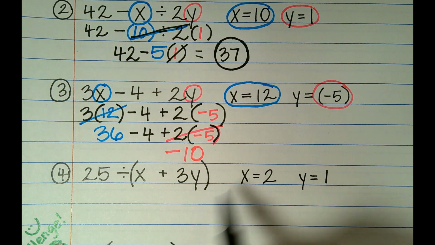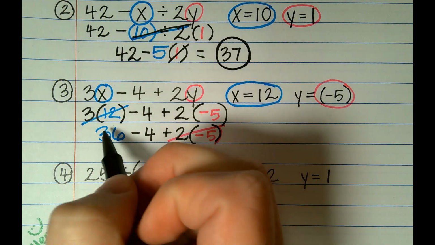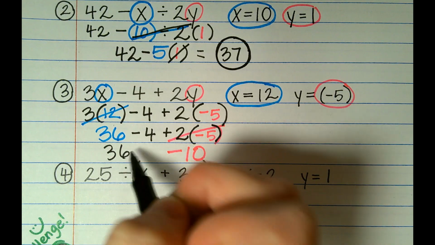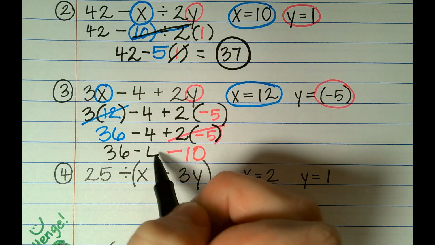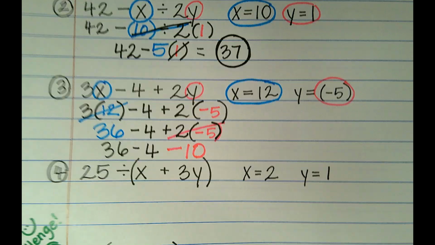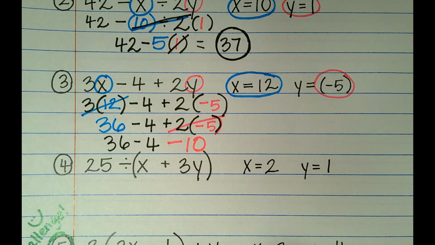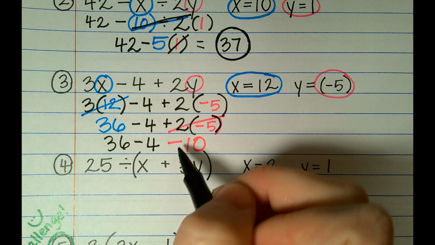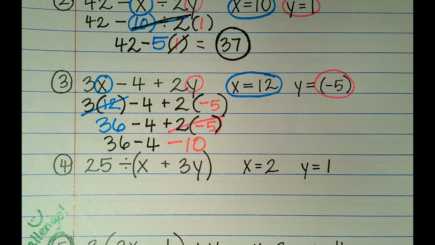So let's start breaking everything else down again. We've got 36 minus 4 minus 10. Guys, don't be afraid to speak up and stop me if we need to slow down, if you're still writing something, or if you're not sure where I got something.